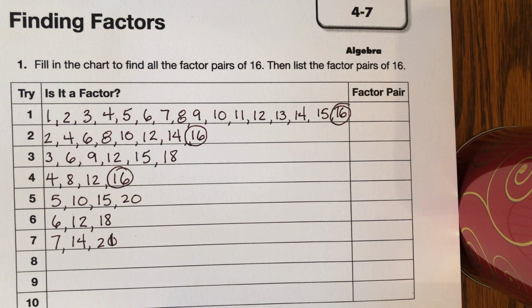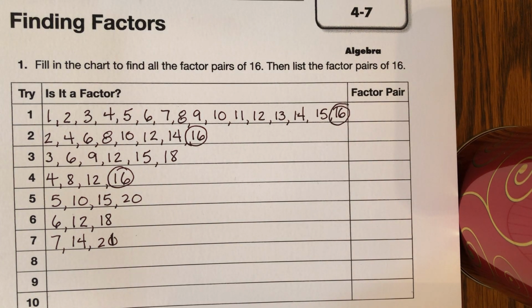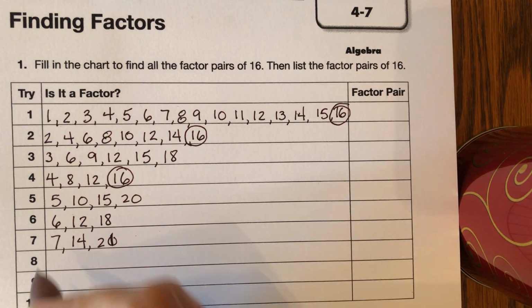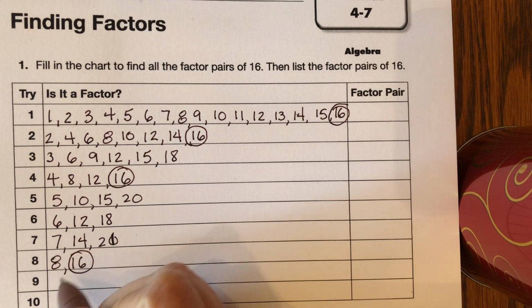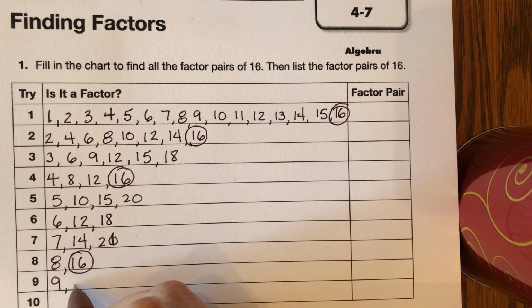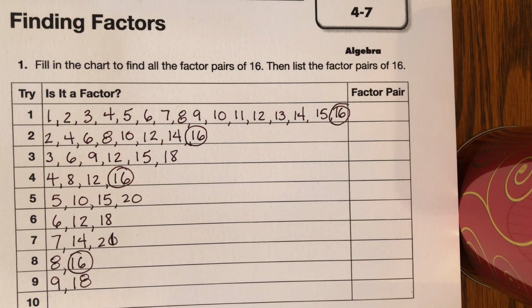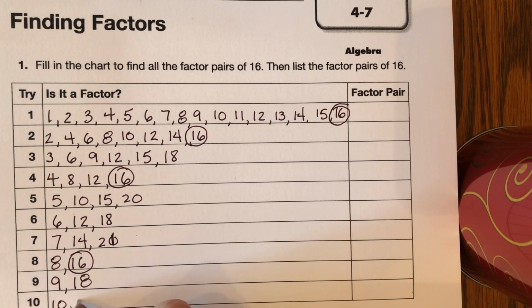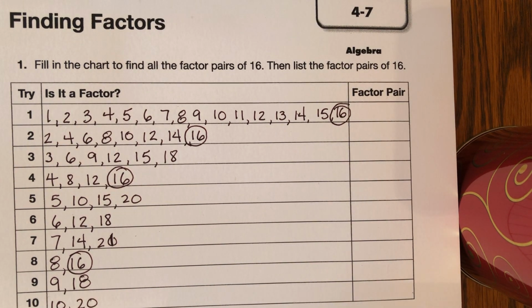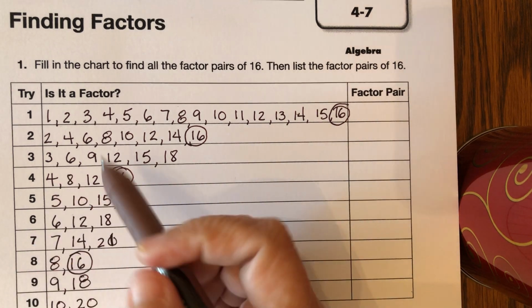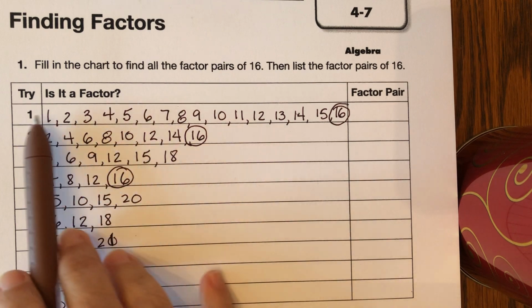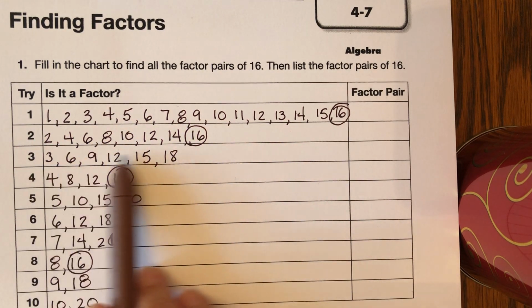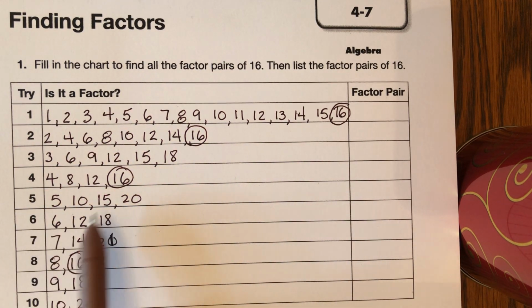Okay, again, we skipped 16 because 16 is not a multiple of 7. 8, 16, there we go. 9, 18, 10, 20. So in these examples, using these numbers, these are all multiples of 1, 2, 3, 4, 5.